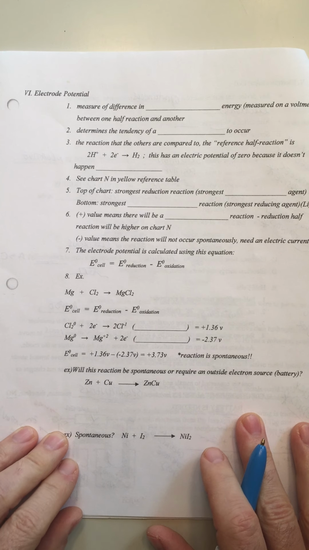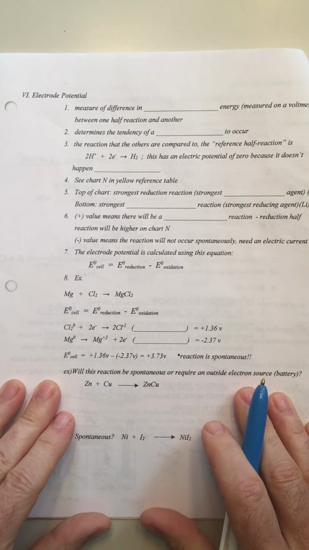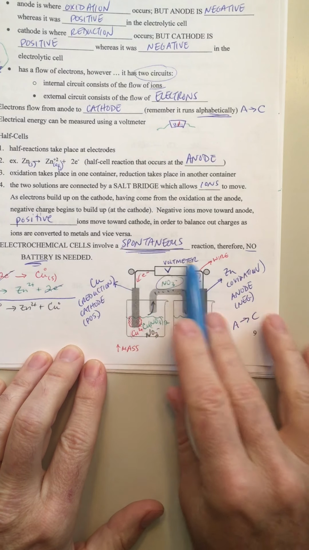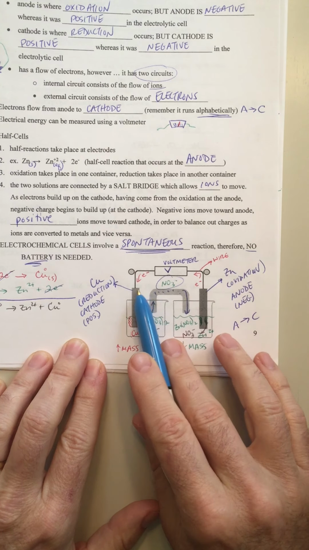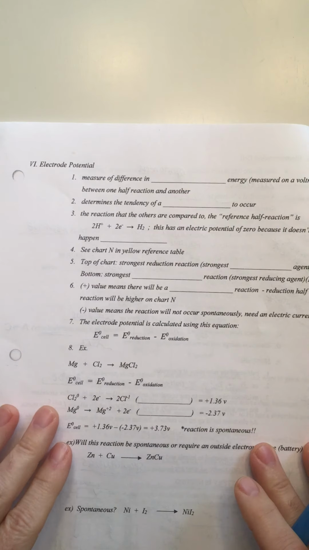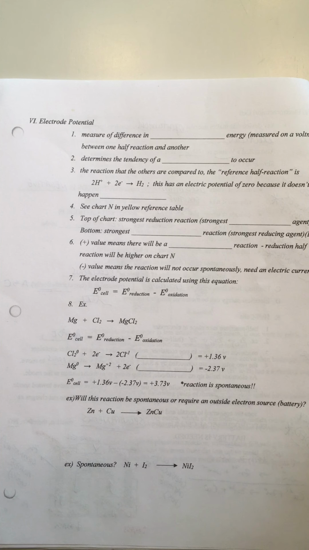All right. Today we'll be learning about electrode potential. So before, when we were looking at these electrochemical cells, we said that we could put a voltmeter in here. It's basically a machine that can measure how much electricity is going through here. So scientists can figure out exactly how much energy can go through there. And they can use that for practical purposes, such as in batteries.